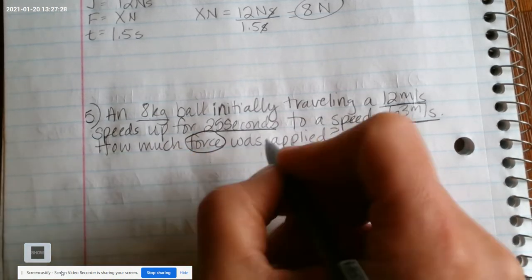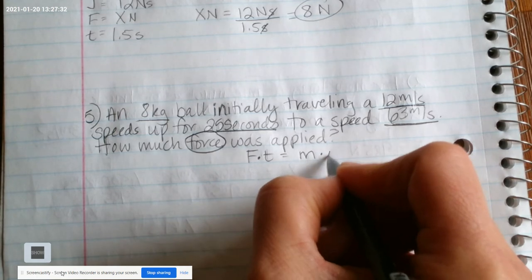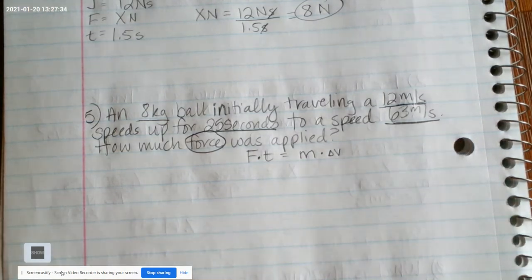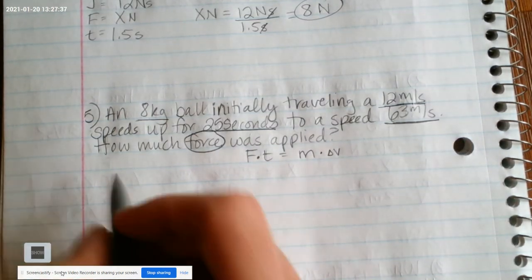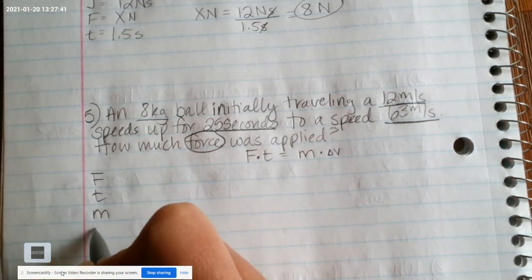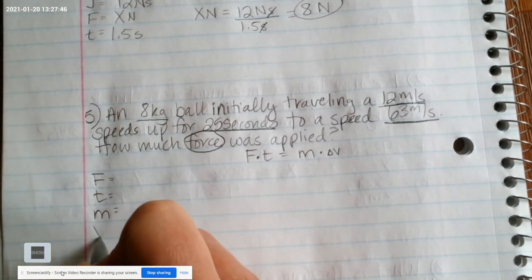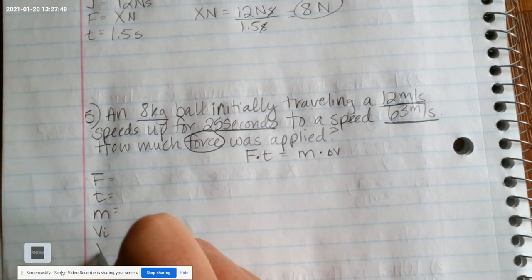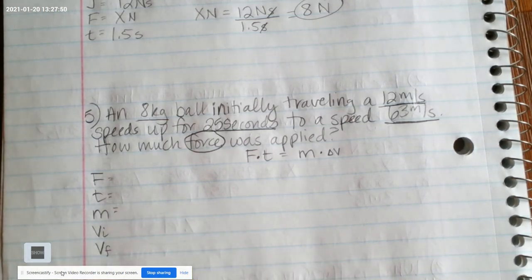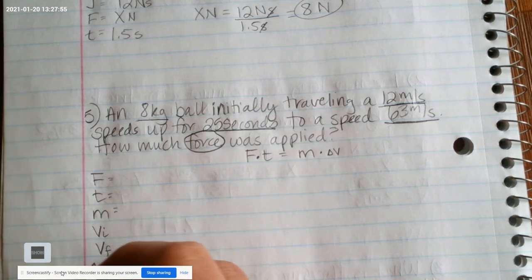So remember our equation, force times time equals mass times, I'm going to just put the change in there just so we remember. And we have a force, a time, a mass, and in this case, we have an initial velocity and we have a final velocity, okay? And those together are going to give us what we need, which is our delta V. So once we get these worked out, we're going to put the answer down here in delta V.